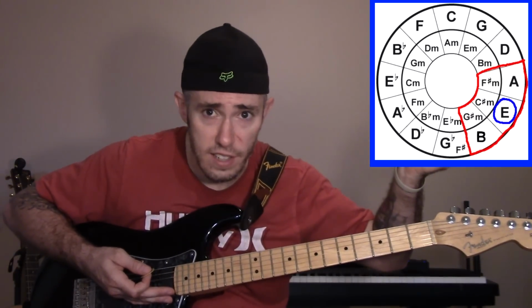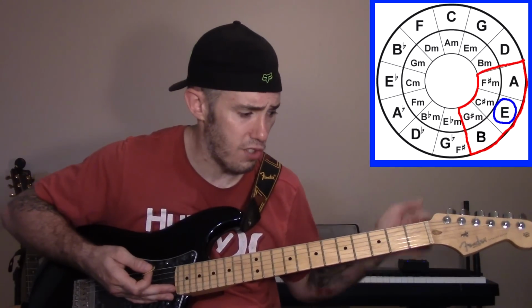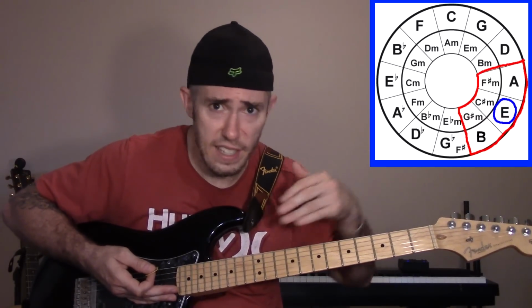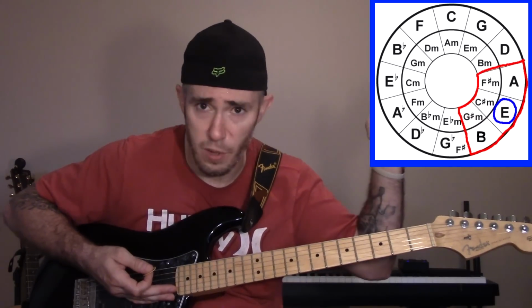So let's just say that this is the key of E major, and I want to write a song, and all of my chords are going to be diatonic to the key of E major, so I'm just going to make something up real quick.